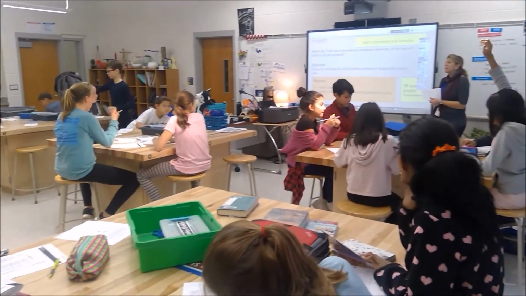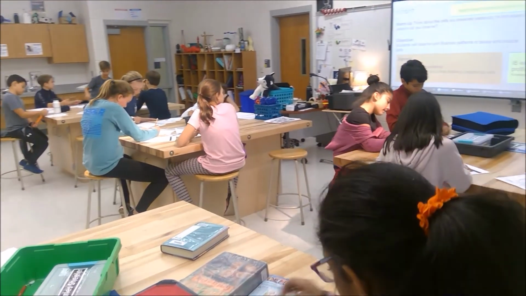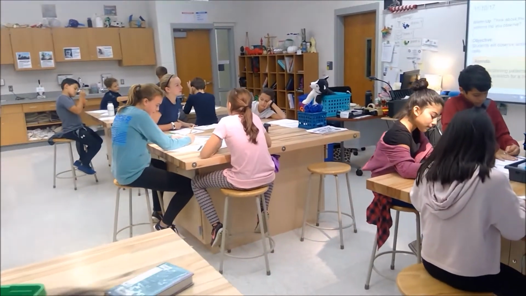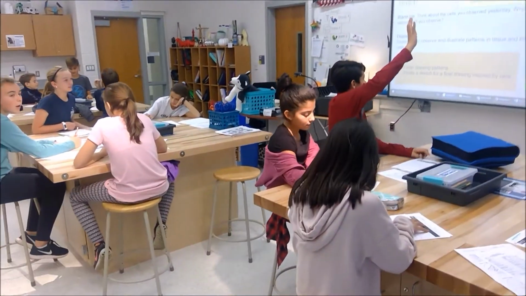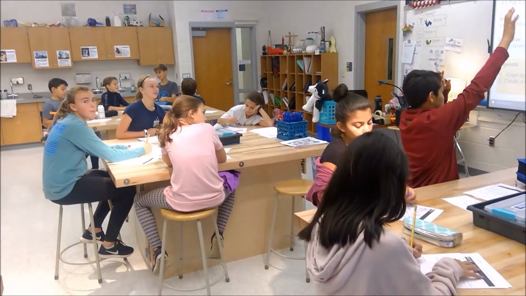Stripes or squares or rectangles or rattlesnake pattern? Like, what did it do? What did it look like? Circles. So you saw colored circles. So do you think the circles were repeated? Okay, so that's the pattern.